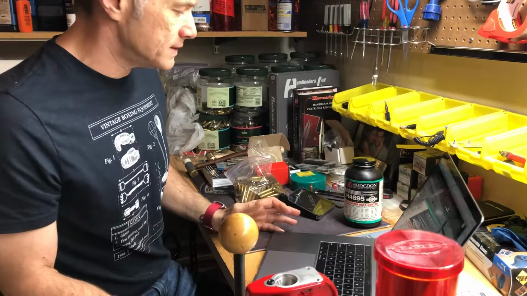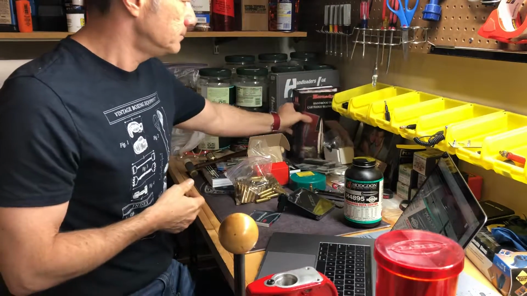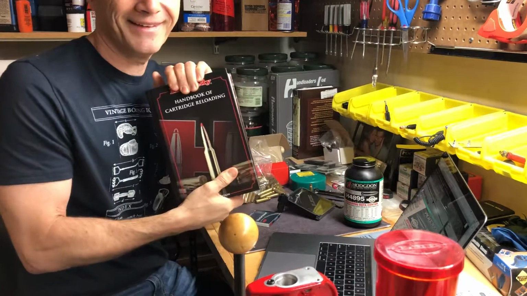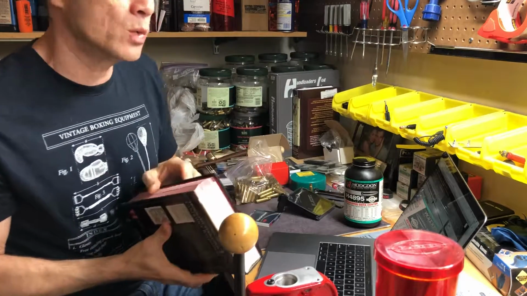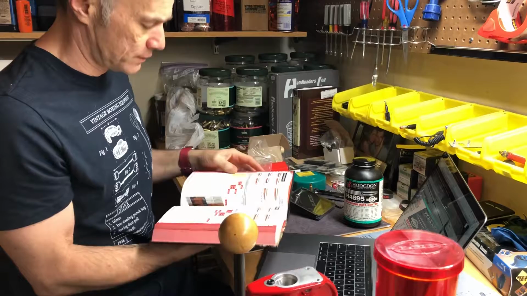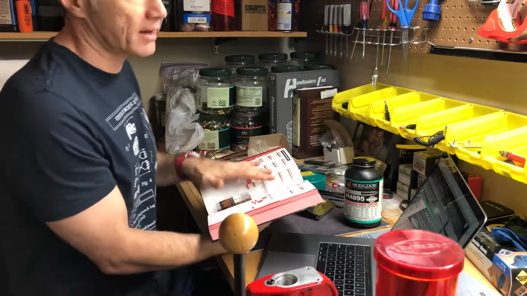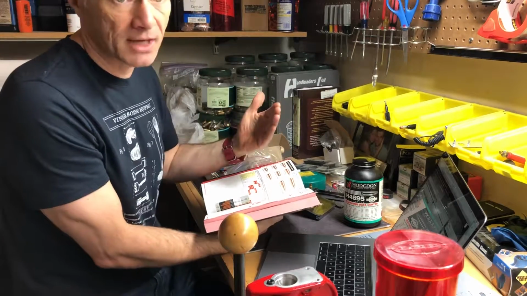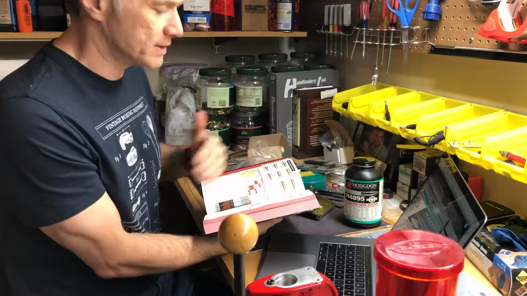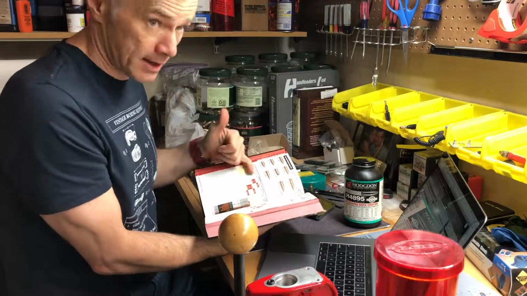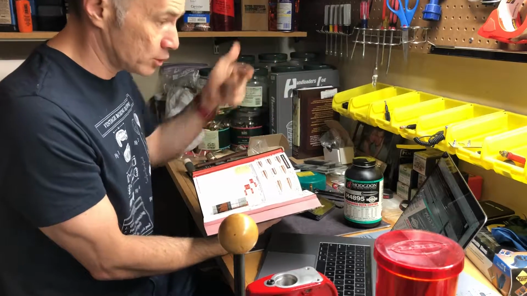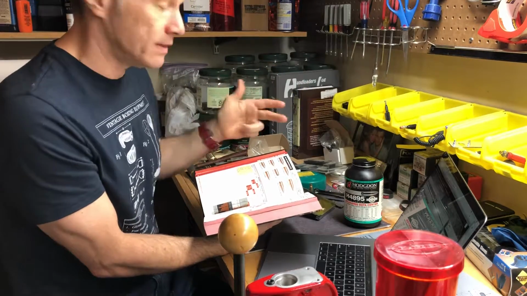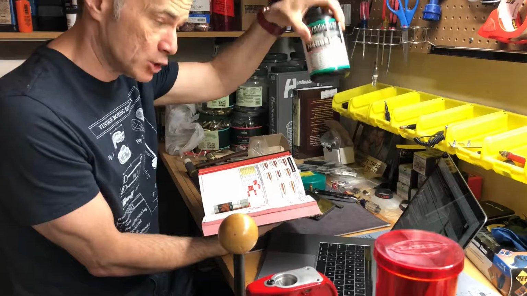Okay, the next question is describe how to work up a load. So the easiest way to work up a load is to have a book. Have a book and know what your purposes are, and find in the book, say, okay, I'm going to be shooting a particular type of caliber for a particular type of reason. So you'd find in a book like this your bullet caliber, your bullet weight, and then the powder that you would be using.